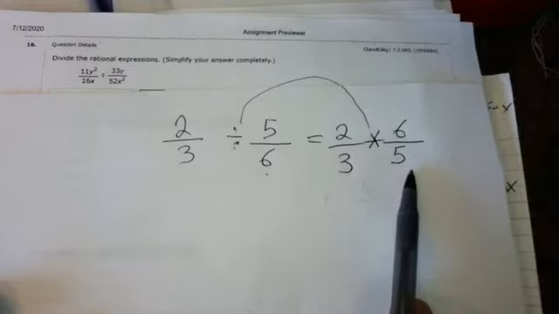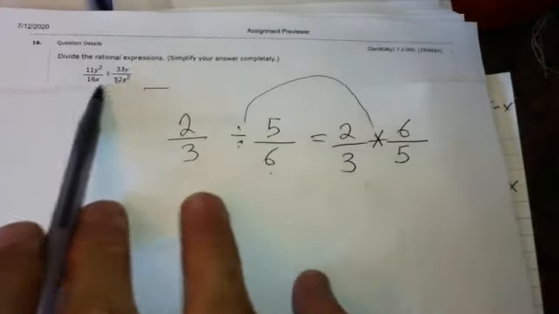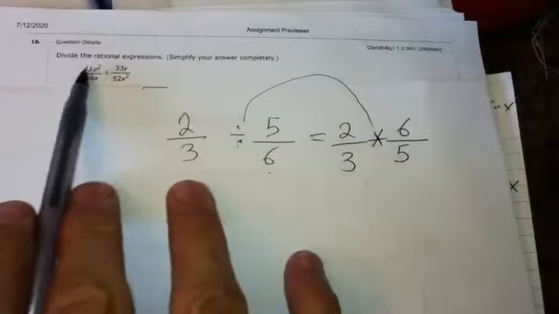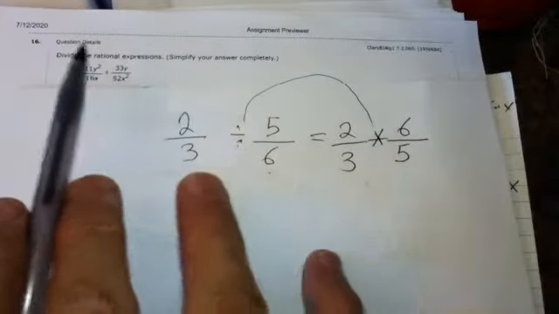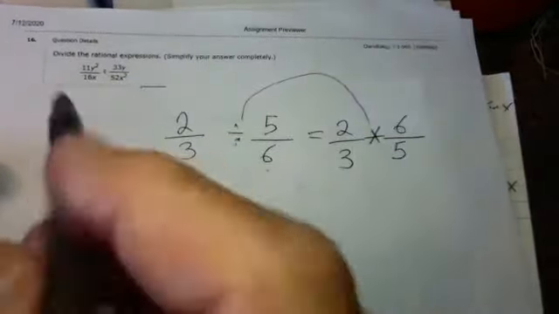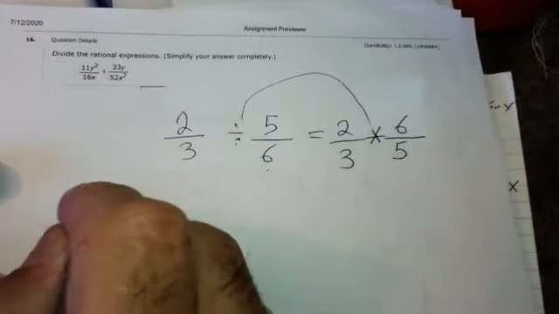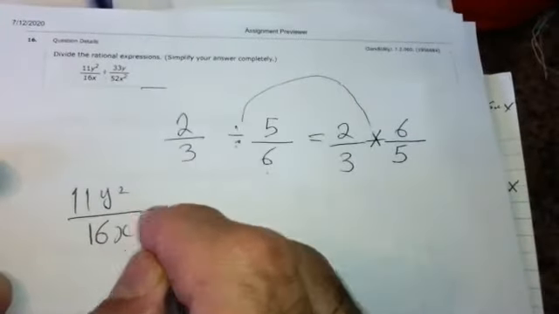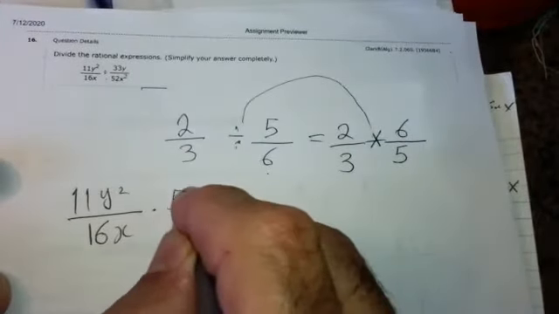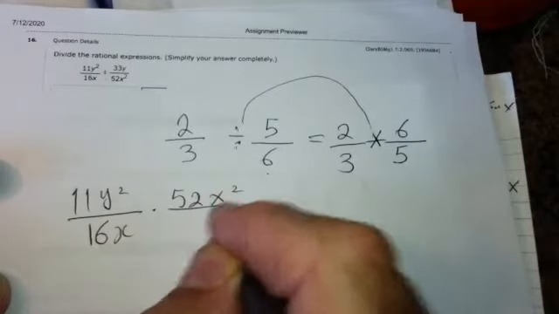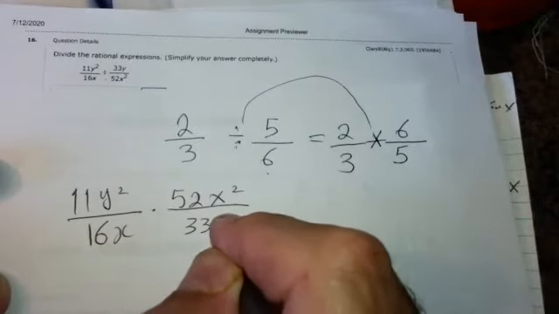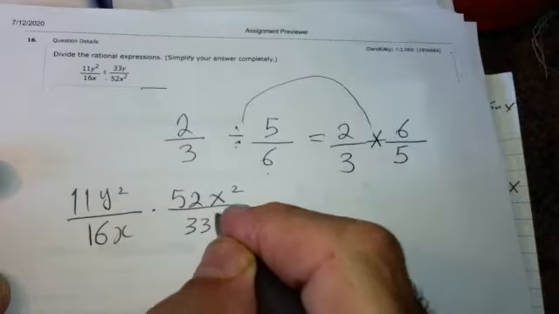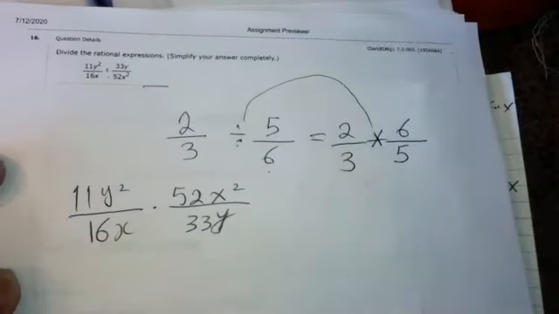Okay? So anytime you have a division, you want to switch division to multiplication, you have to invert the second fraction. So here, before you do any simplification, do not simplify any letters yet. First do that. So just say 11 y2 over 16x, change the division to multiplication, reverse the second fraction. Now you could go ahead and simplify.